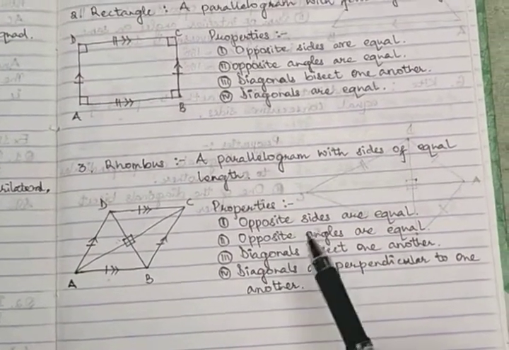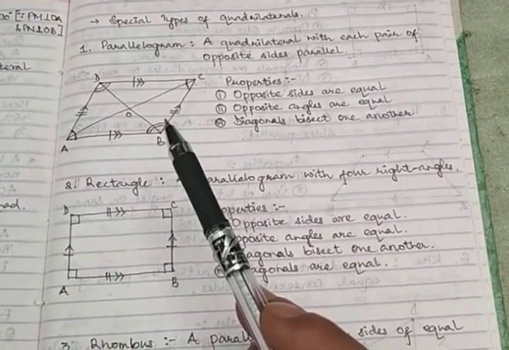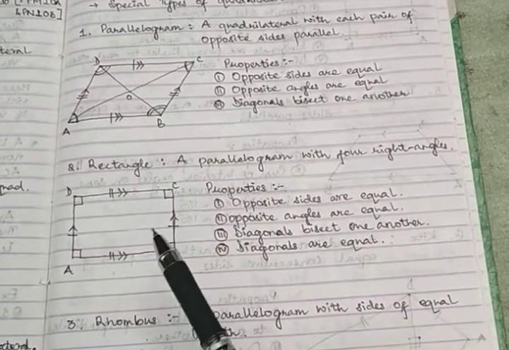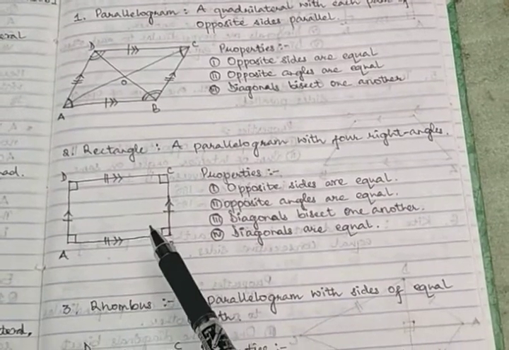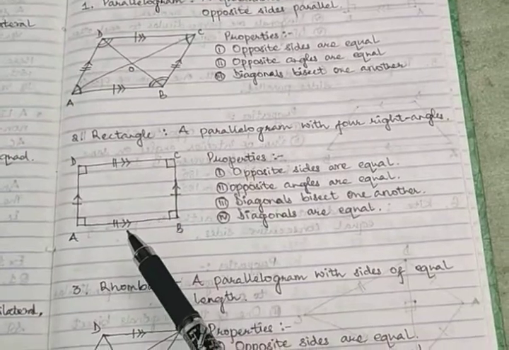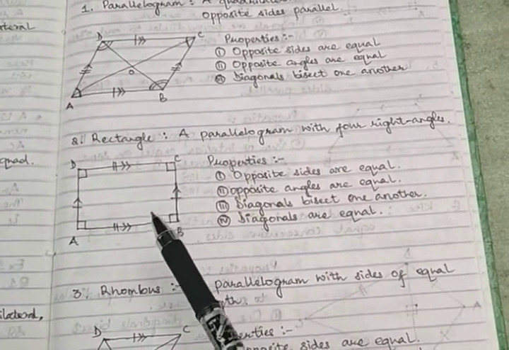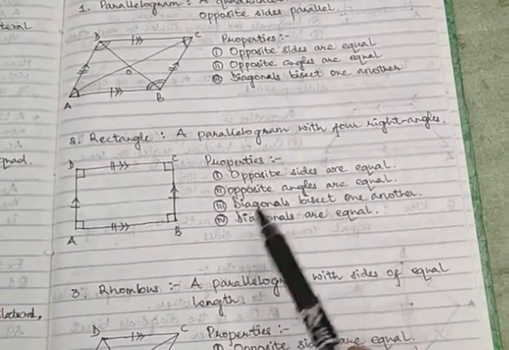Okay, see, a parallelogram: opposite sides parallel, opposite sides equal, opposite angles are equal. Rectangle also has the same thing: opposite sides equal, opposite sides parallel, opposite angles are also equal. But here all the four angles are equal, not just opposite angles. All the four angles measure 90 degrees. The value is also given, because a rectangle is a parallelogram with four right angles, isn't it?